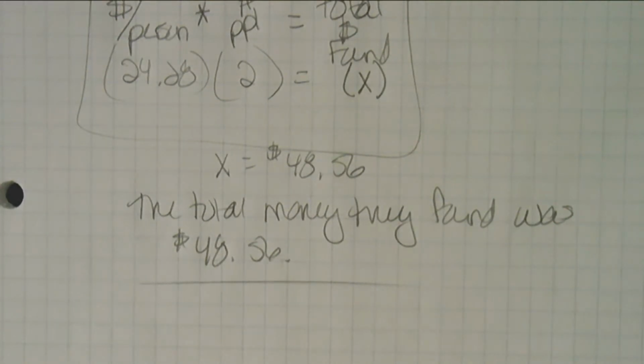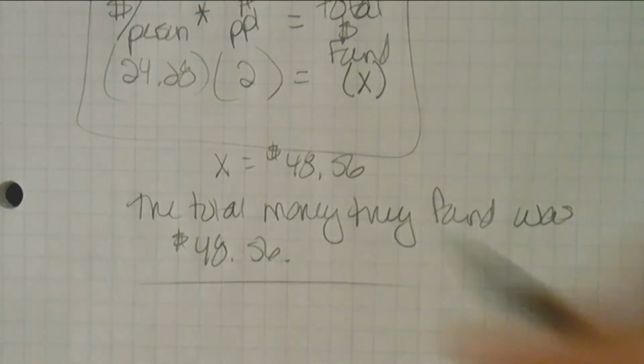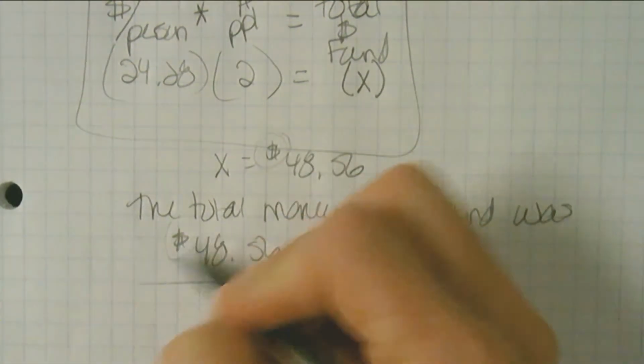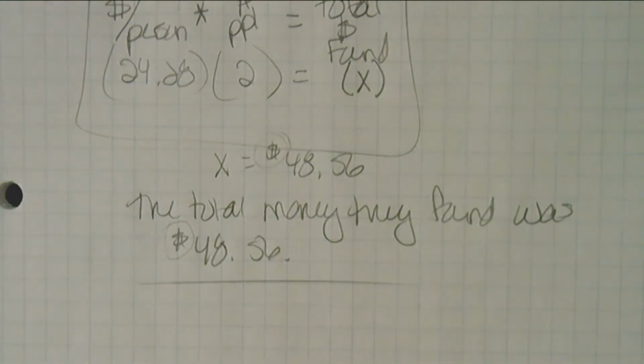$48.56. Don't forget, you have to write your answer as a sentence when you're done. By the way, dollar signs go before your money, before the number, not after. If I see after, I will mark you down. I need you guys paying attention to how we write money in the United States. All right, what else can I do from the story problems?